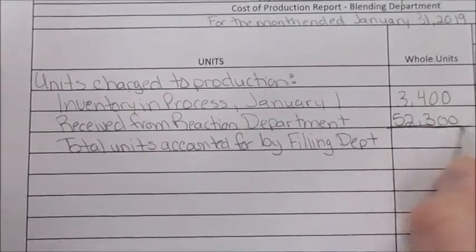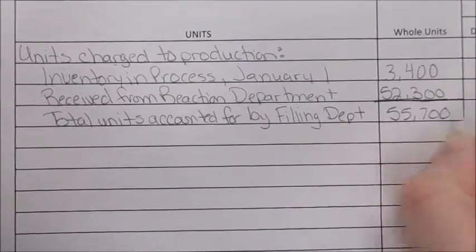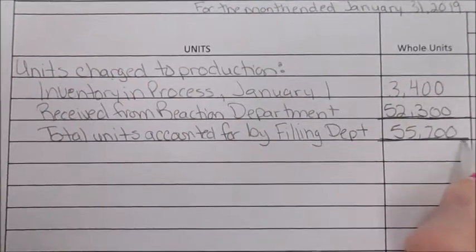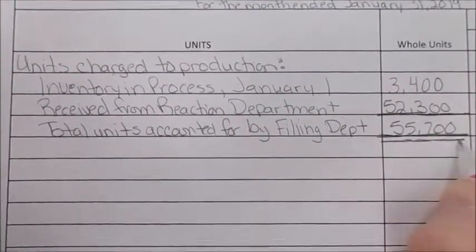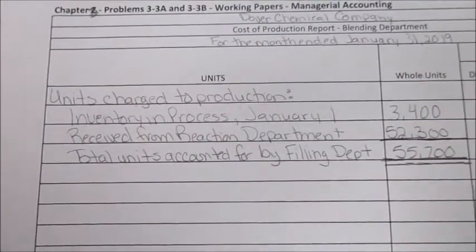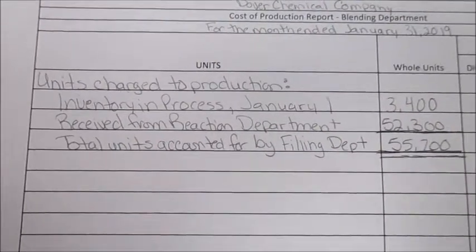So we're going to put a line here and add these two together, and we get 55,700. We're going to put a double underline underneath this just to show that that's the end of that section. So we are responsible for a total of 55,700.